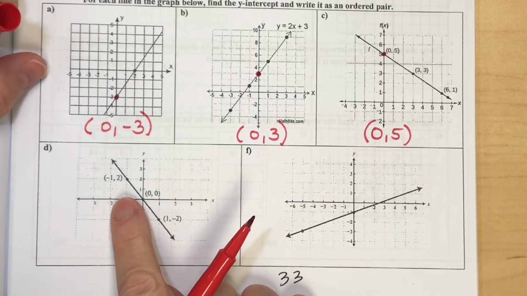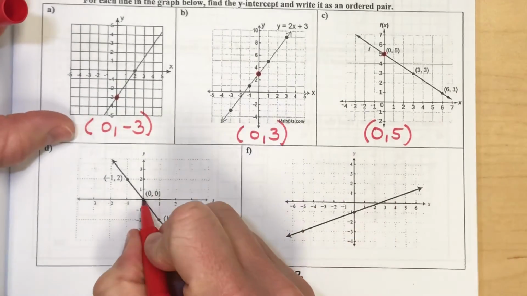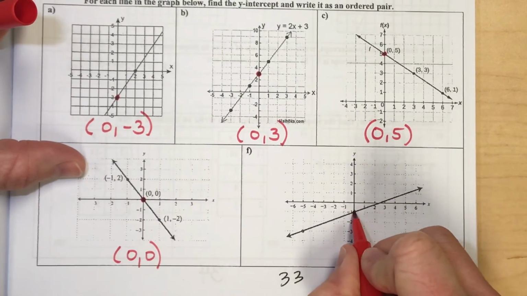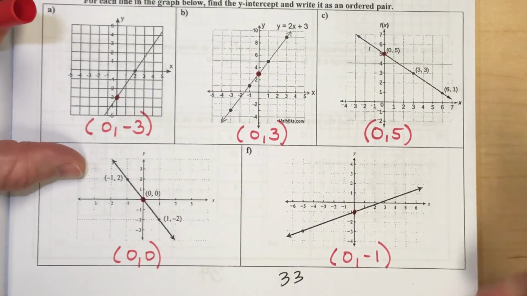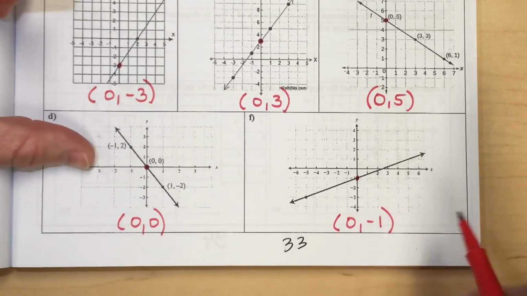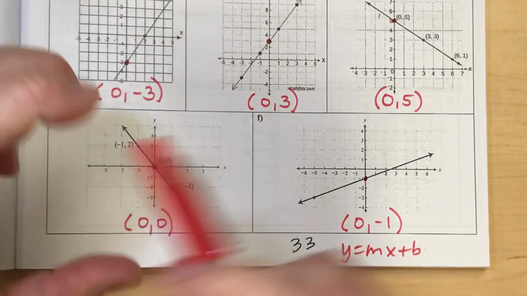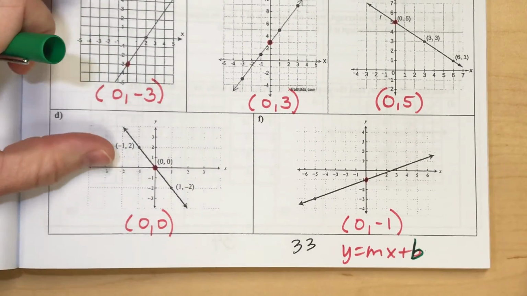And then we have 2 more. Maybe you want to pause the video and see if you can find the correct y-intercept. Here this point is 0, 0, and this last one over here is the point 0, negative 1. And in the next couple videos, you'll see what we're going to do with that y value for our function y equals mx plus b. That y-intercept is going to be this value of your linear function.